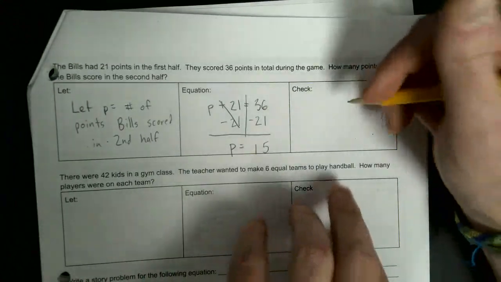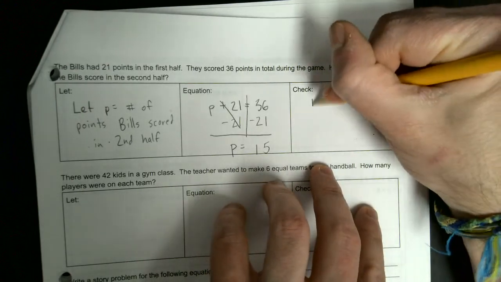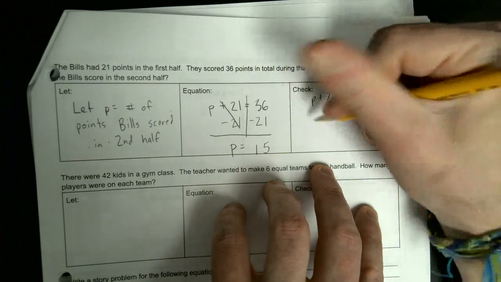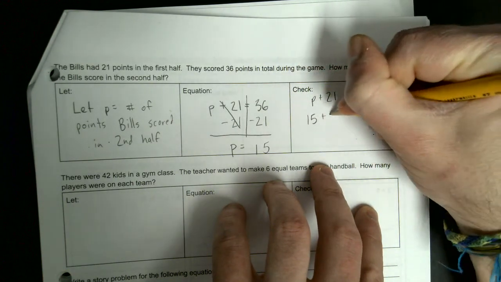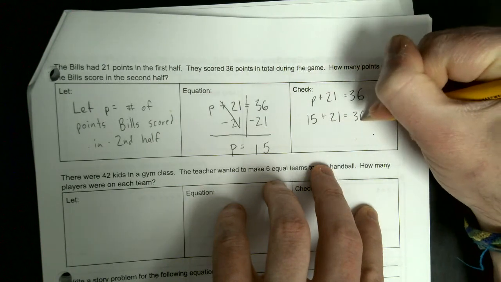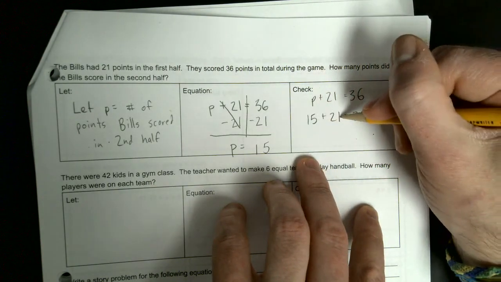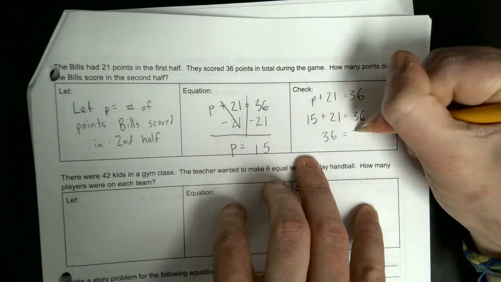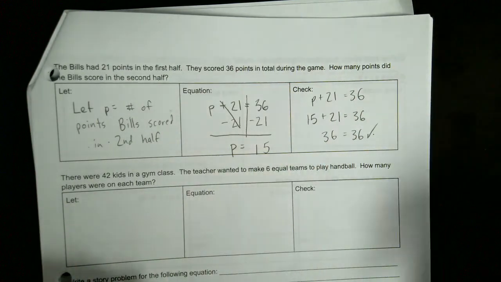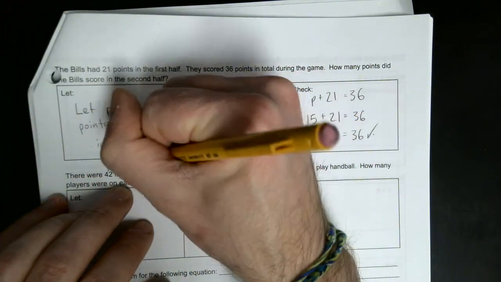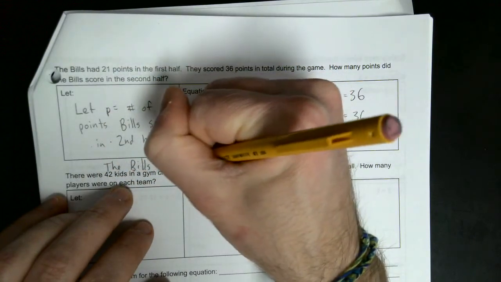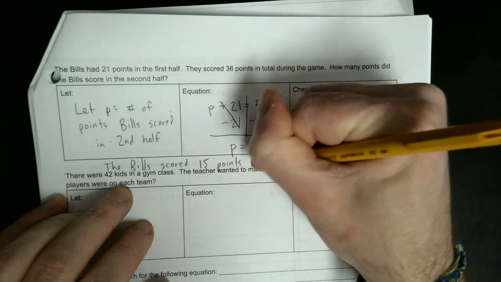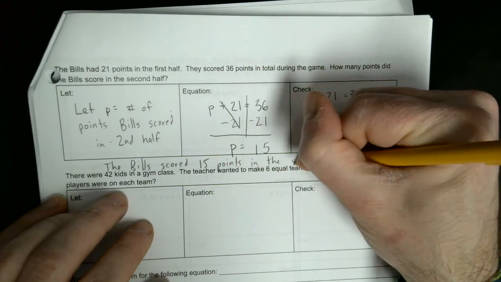Well, let's just check to see if that's true. So do P plus 21. The first thing is we'll write the equation. Then we'll put the 15 in, because that's the solution we got. 21 plus 15. Well, 1 plus 5, that's 6 ones. 2 plus 1 is 3 tens. That checks out. So that means the Bills, go Bills, scored 15 points in the second half.